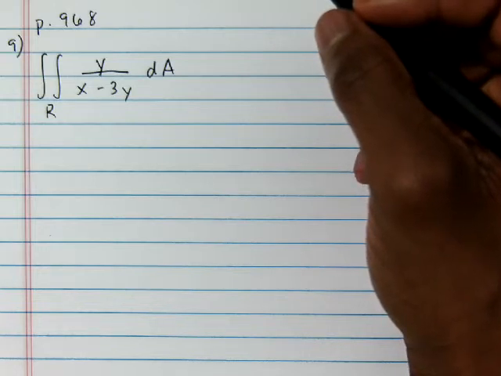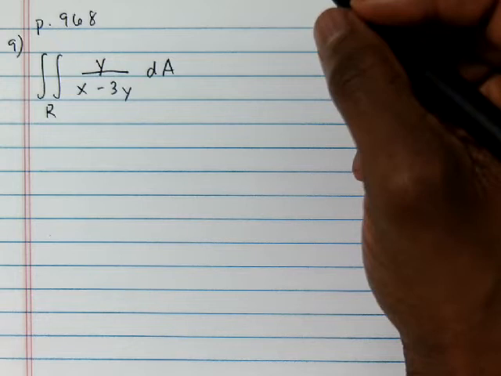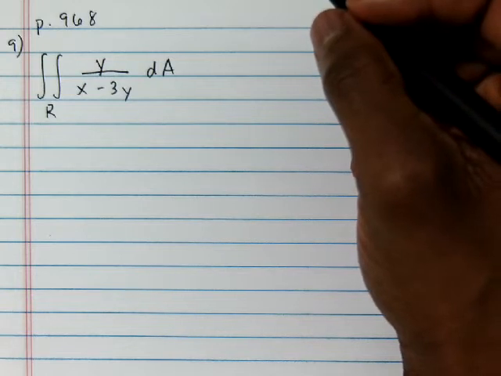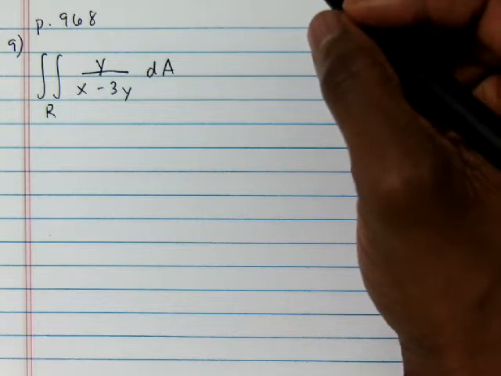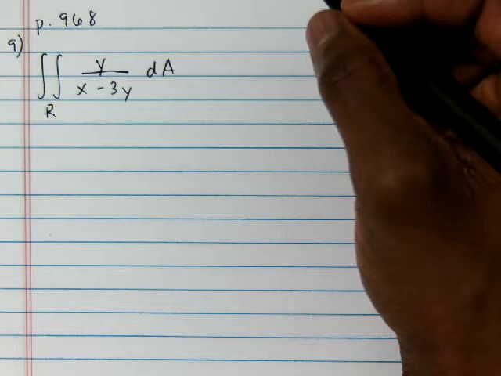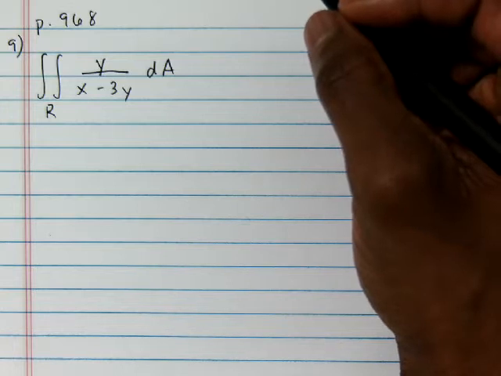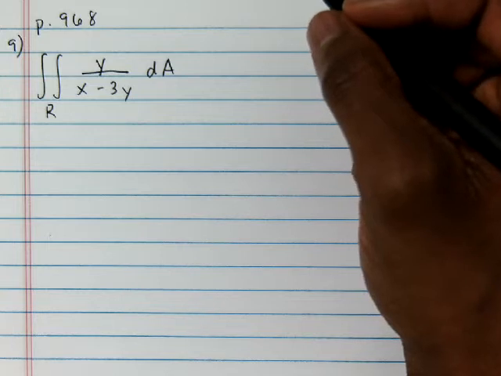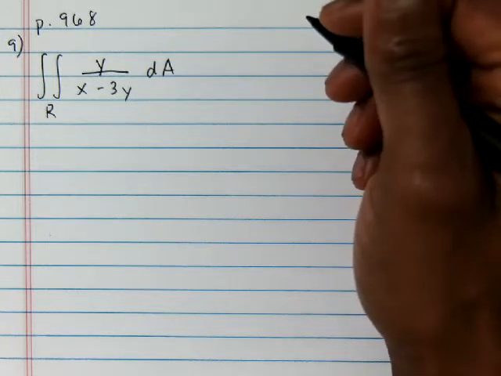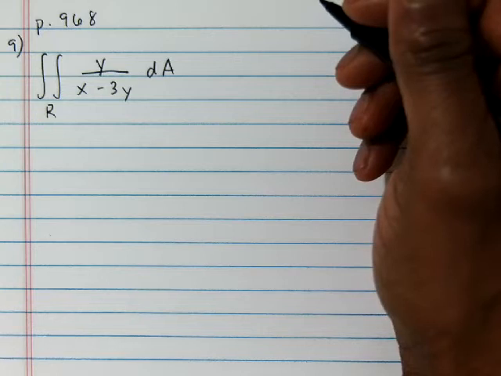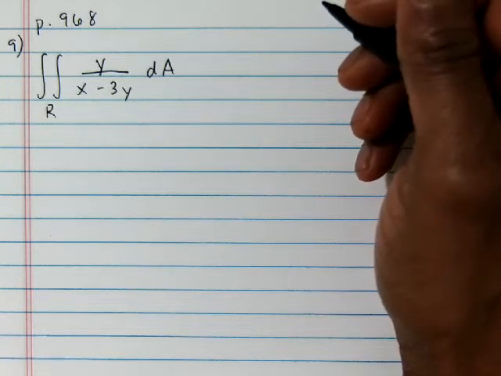So previously we did problems 18 and 24. And in those two problems, we were not given our transformation. We sketched our region and we figured out the transformation on our own, kind of from the equations that appeared in our region. So now in this problem, they give us a transformation, x equals something and y equals something.